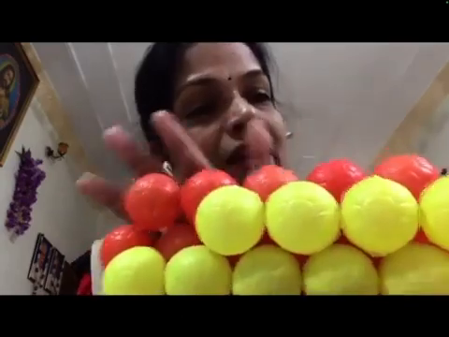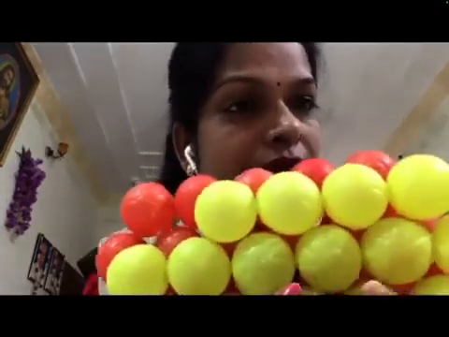Once again, if n is the number of atoms in this crystal lattice, there will be twice n, 2n tetrahedral voids and n octahedral voids. Suppose there is 1 mole of atoms, there will be 2 moles of tetrahedral voids and 1 mole of octahedral voids. Based on this, we'll be doing some numericals.